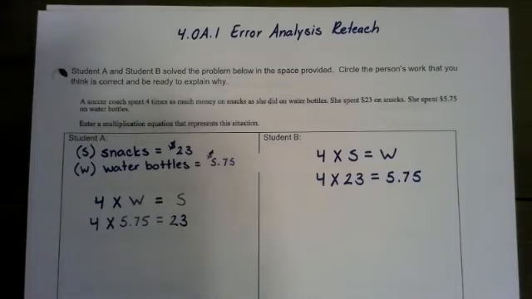This is Mrs. Bro with your Error Analysis Reteach lesson for today. Today we are looking at standard 4OA1, which has to do with multiplicative compare. This is a hard one.